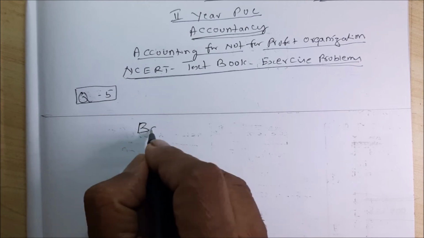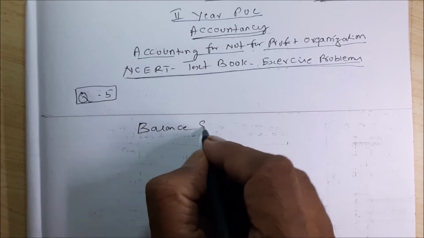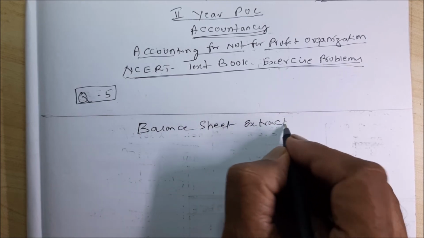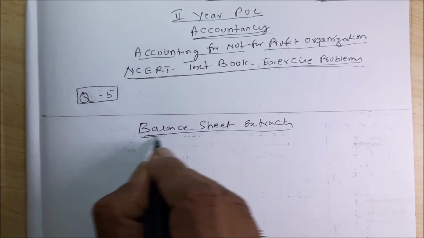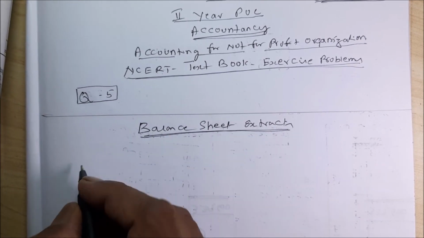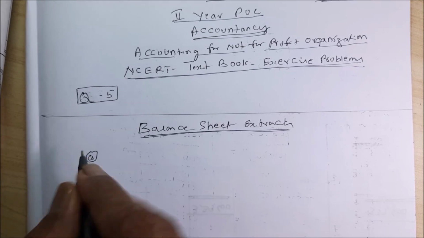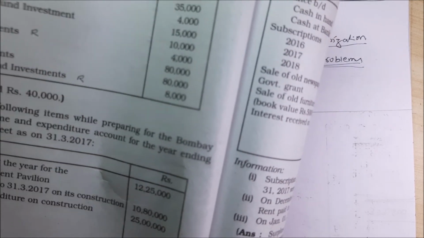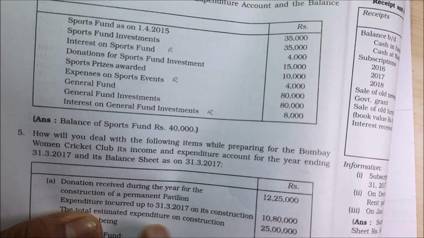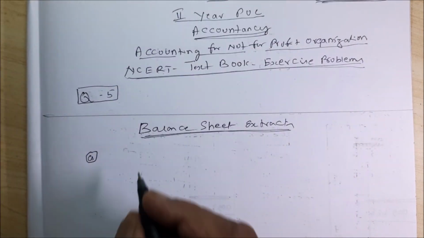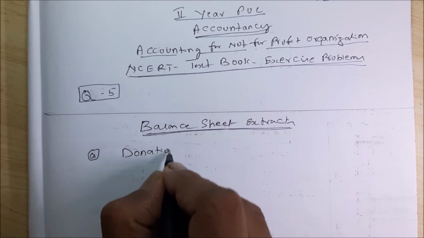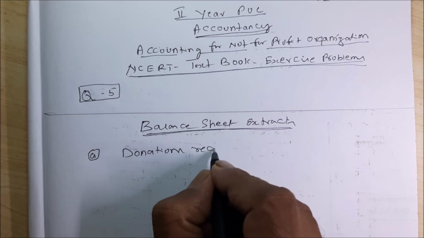Now balance sheet extracts. These are all items which appear in the balance sheet. I have written balance sheet extracts. A, first question, donation received, how much actually? 12,25,000.